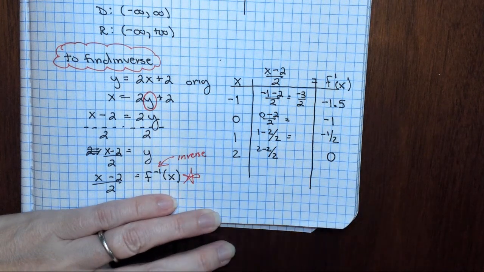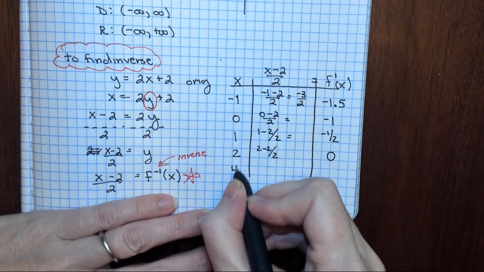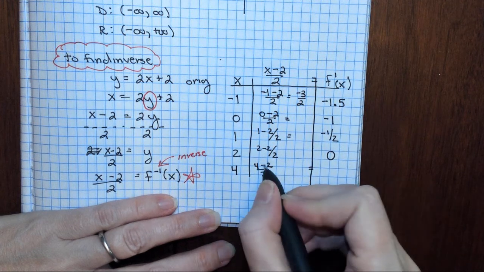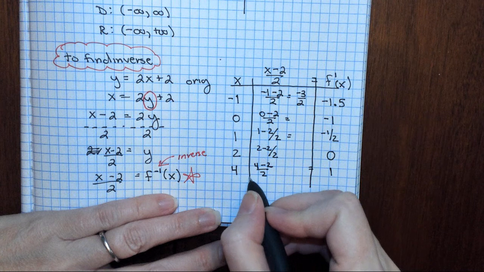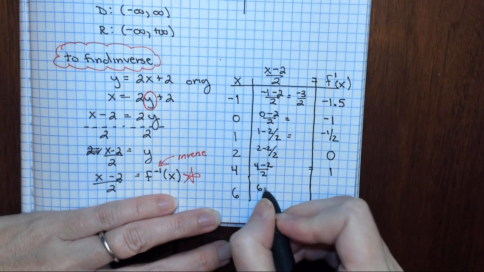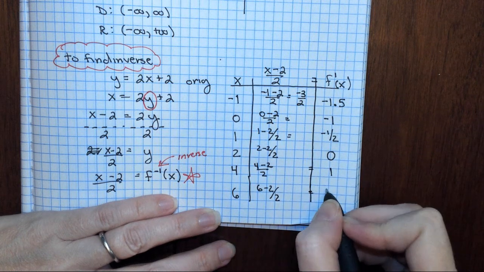And I'm going to actually kind of skip ahead a little bit. I'm going to pick 4 this time. (4 minus 2) over 2. So 2 divided by 2 is 1. And I'm going to go 6. And (6 minus 2) over 2 is 4 divided by 2, which is 2.